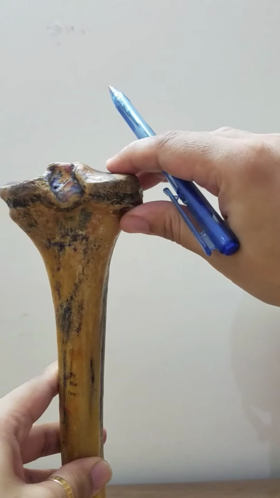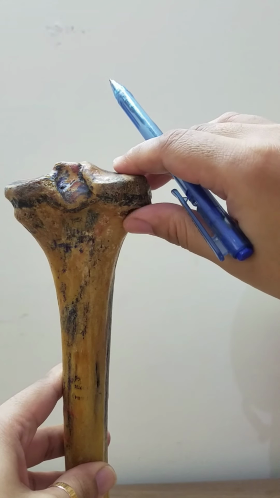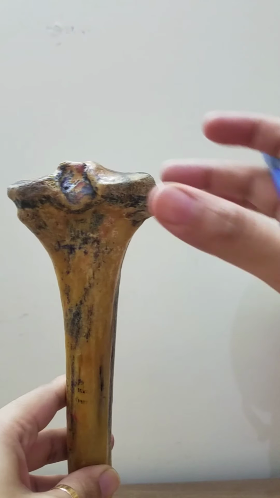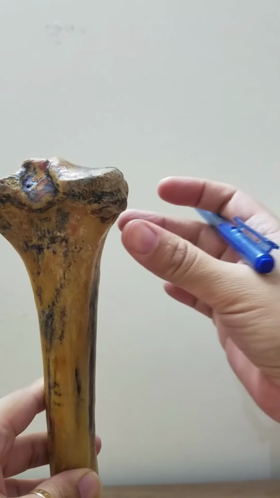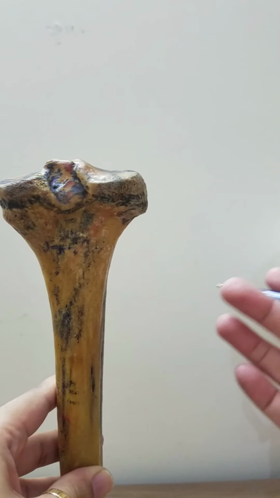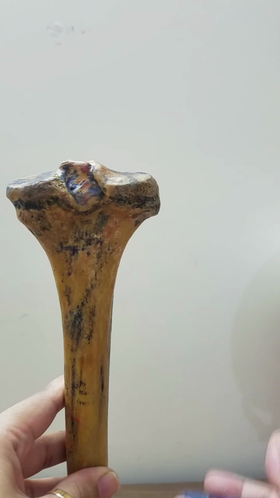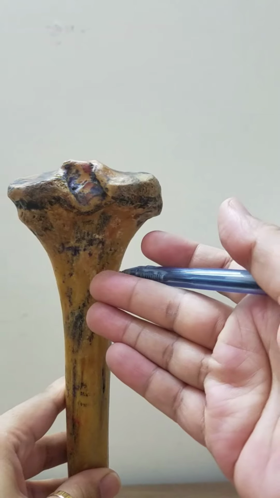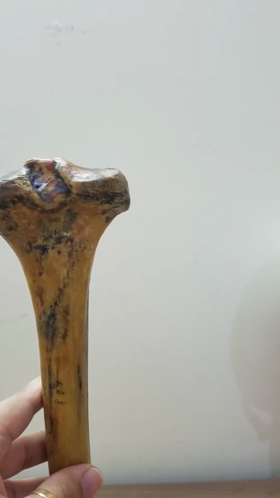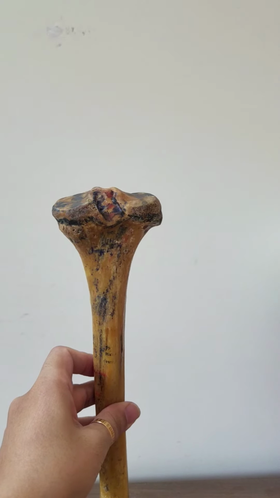So this facet is the one which accommodates the fibula to form the superior tibiofibular joint, and this facet is on the postero-inferior aspect of the lateral condyle, obviously because the fibula is the lateral bone and the tibia is the medial bone of the leg, right?